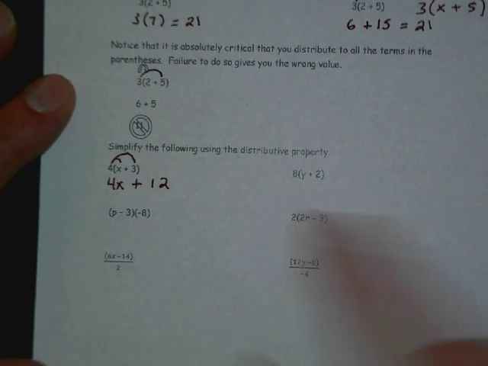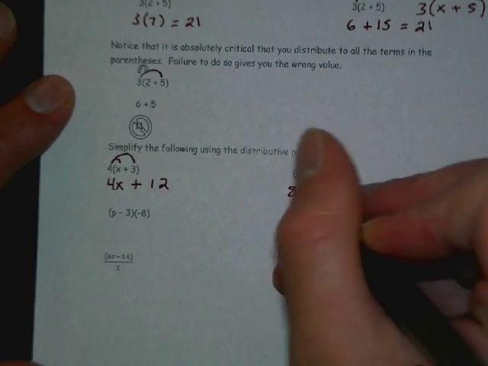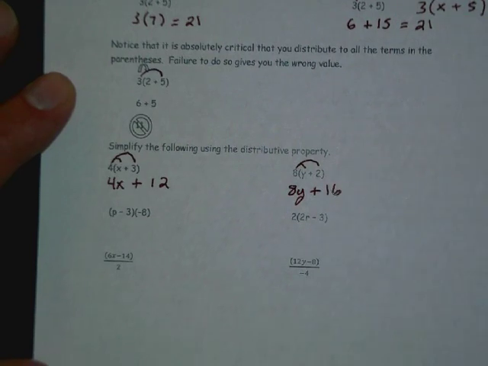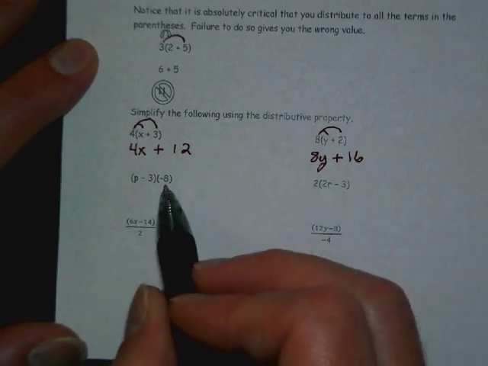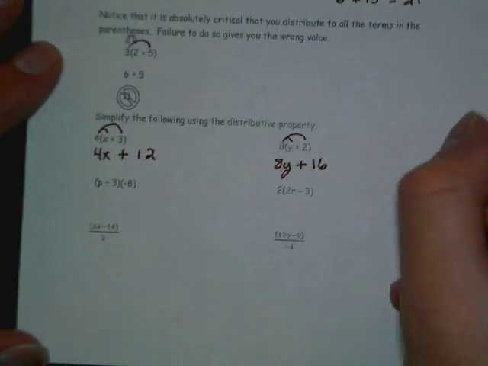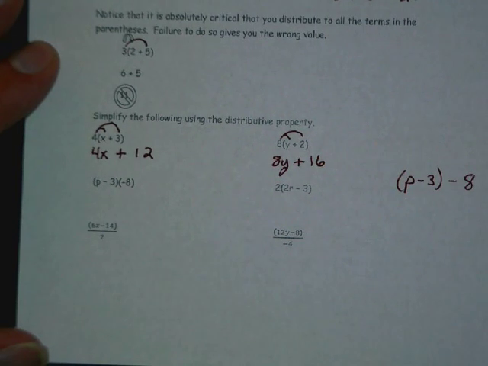So if we move over here, you got 8 times y, which will give you what? 8y. Bring down the plus sign, and then 8 times 2. Okay, down to the next one, and it does not matter which side that term is on the outside. It could be in the front, it could be in the back. The only reason there's a second set of parentheses there is, what would that look like if there weren't parentheses? If I rewrote that over here without the parentheses, now what does that tell me to do? That looks like minus 8, right?